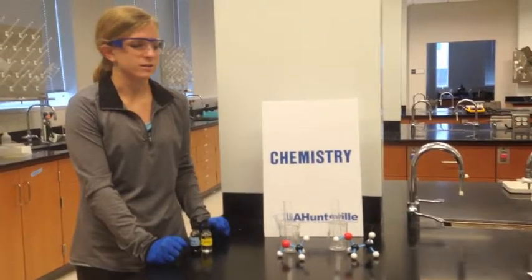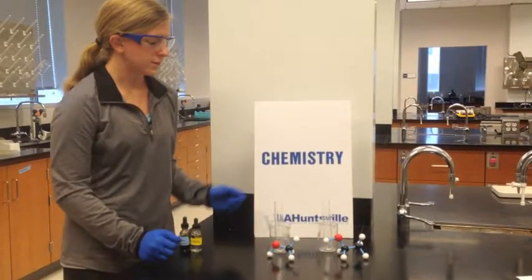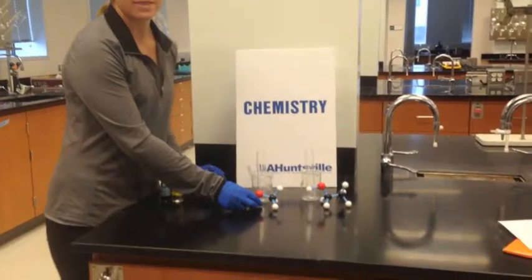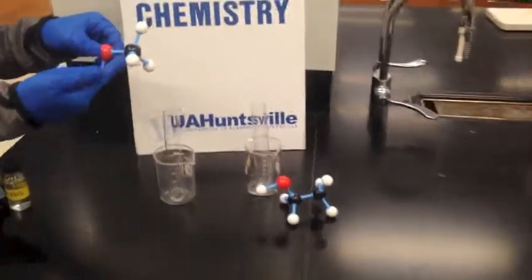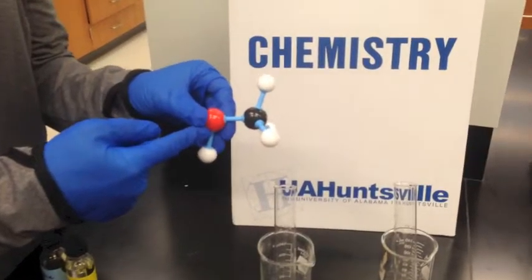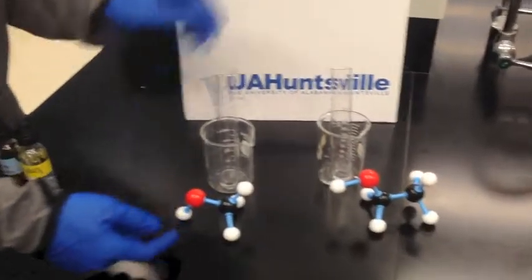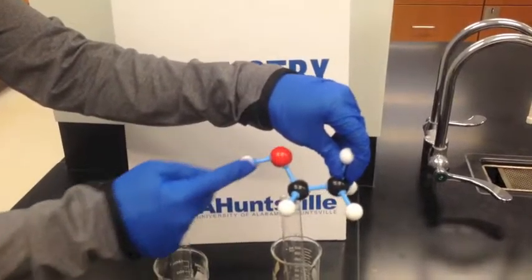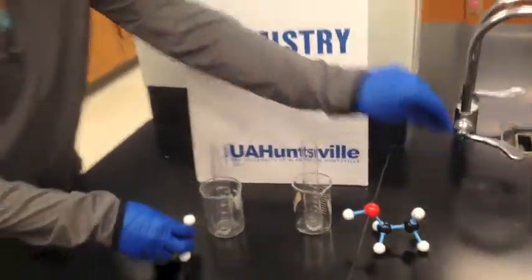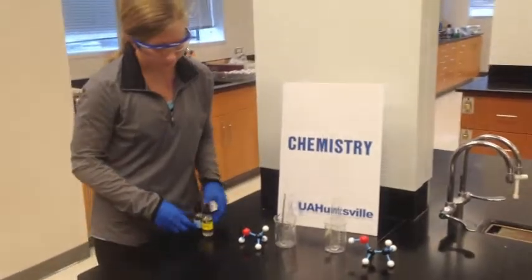So in this beaker here we have methanol, which if you'll remember is a one carbon molecule with an alcohol group on the side. And in this tube right here we have ethanol, so it's the same thing but two carbons and then the alcohol group. So I'll just put these right here as our labels.